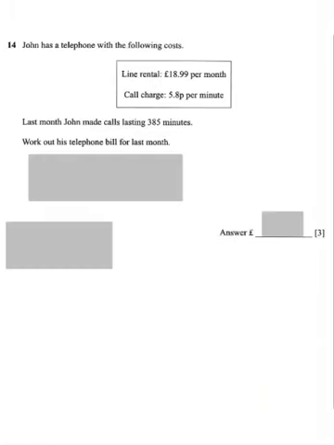So question 14, it says John has a telephone with the following costs. So we've got line rental, £18.99 per month, and call charge 5.8 pence per minute. Last month, John made calls that lasted 385 minutes. Work out his telephone bill for the last month.